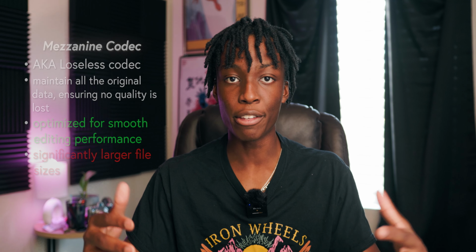So these codecs can make your workflow faster, more efficient, and effective. Now, the drawbacks, which I wouldn't even really consider a drawback, is the file size. These codecs do come at a significantly larger file size because there's no compression happening. So it says be prepared to manage more of your storage and everything.